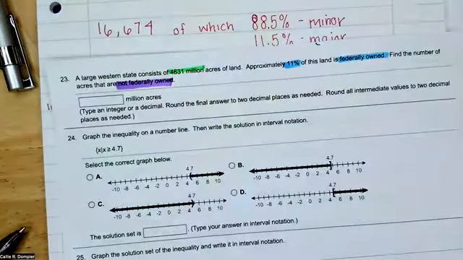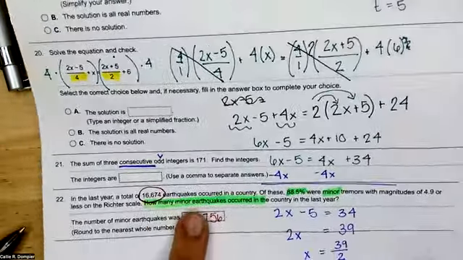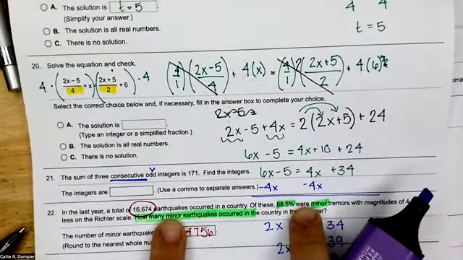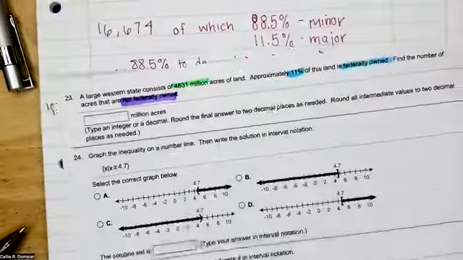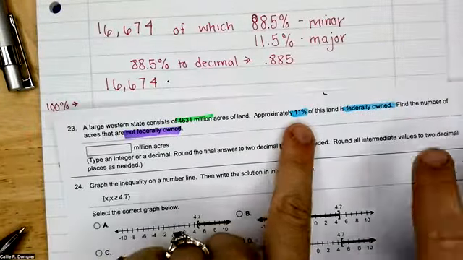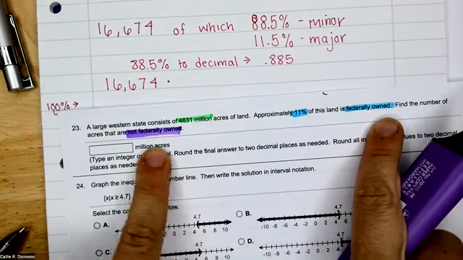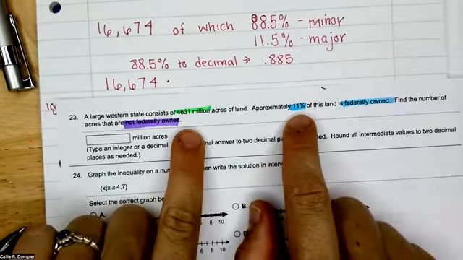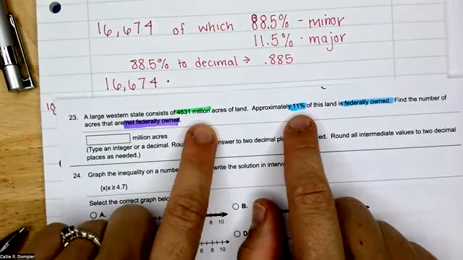Before, we had minor earthquakes and the percent they gave us was minor, and they asked for minor. However, here 11% is federally owned and they're asking for not federally owned. You can either find that percent and subtract it from your whole, either way you're fine.